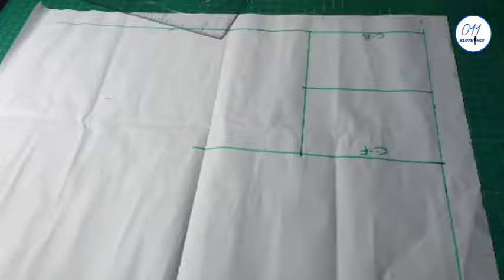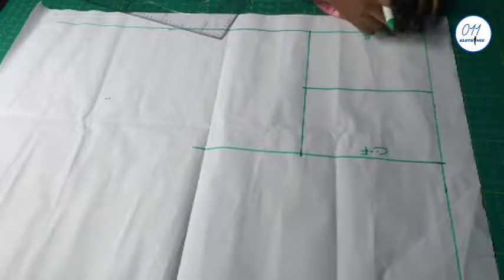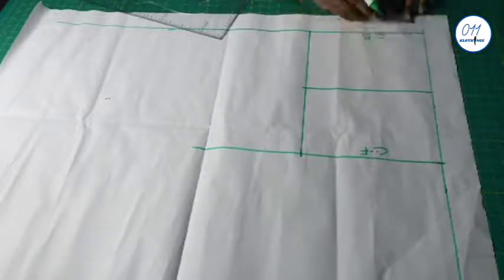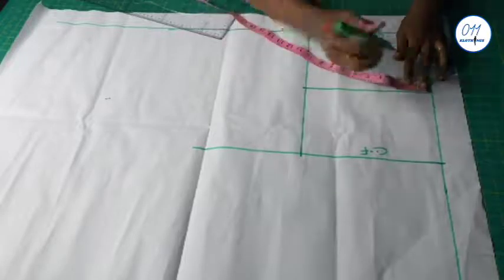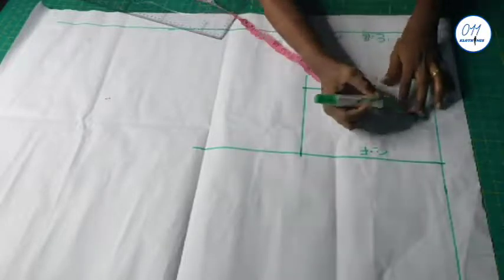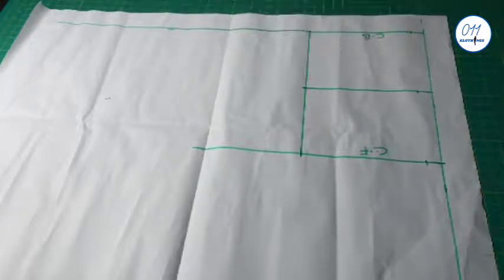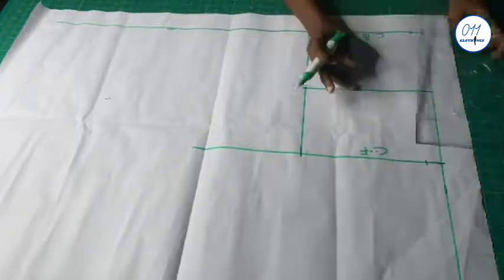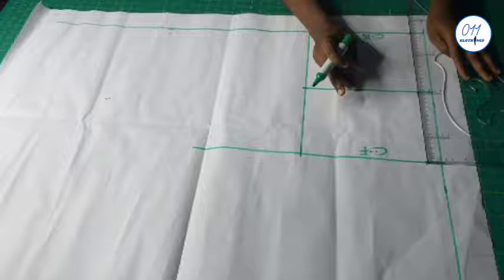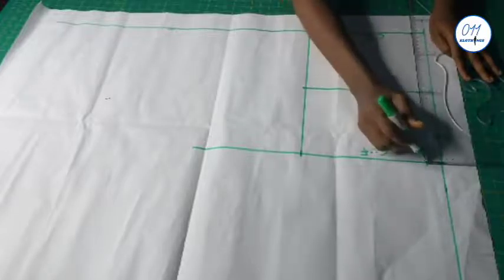So what I will do now is to draw the shoulder line. And the shoulder line is 1 inch away from the starting line for both the back and the front pattern. I will square the line across like this.